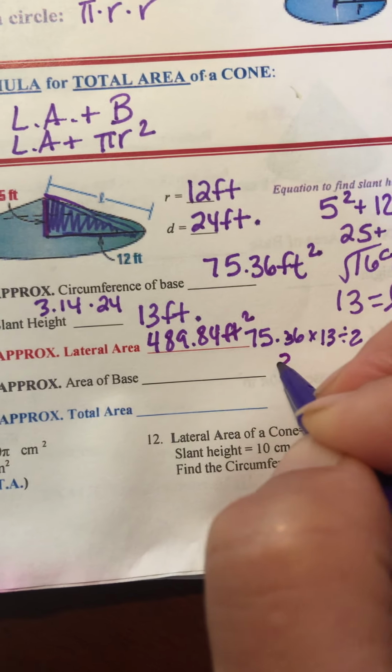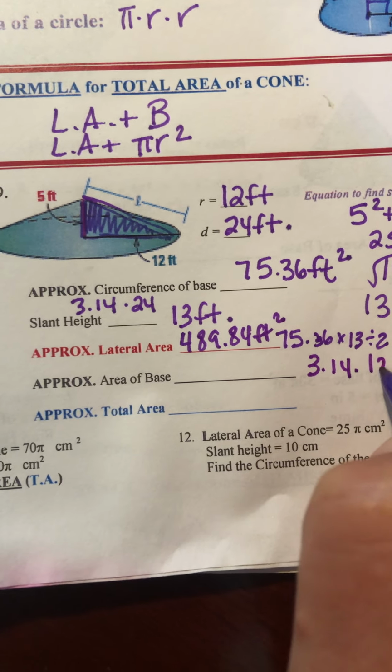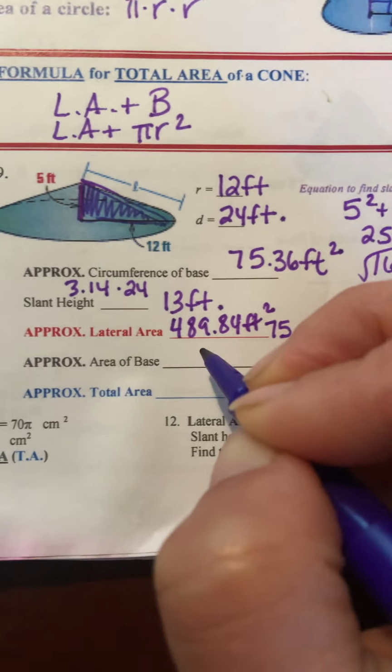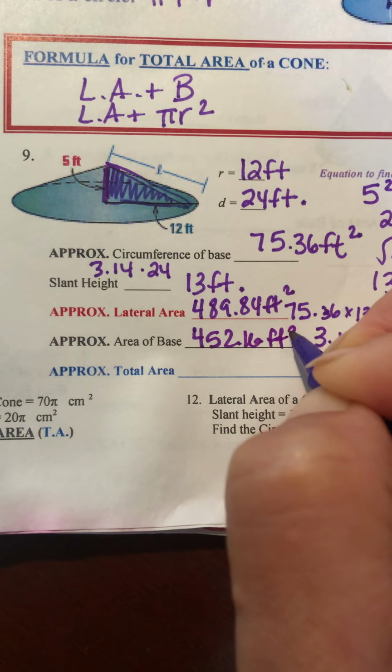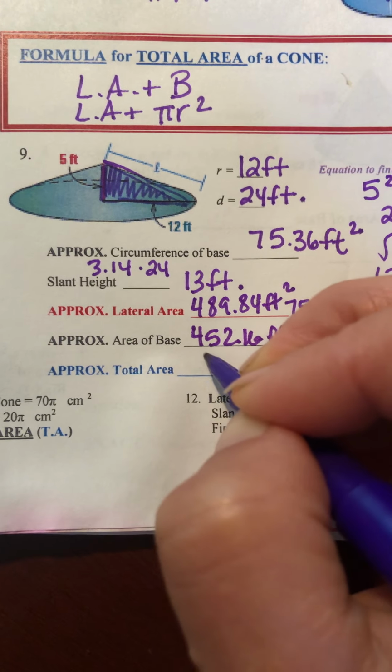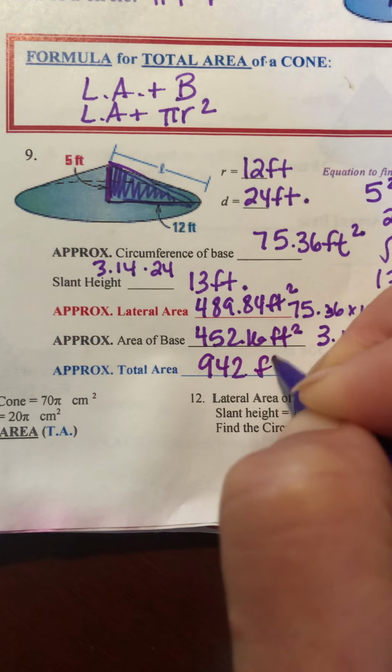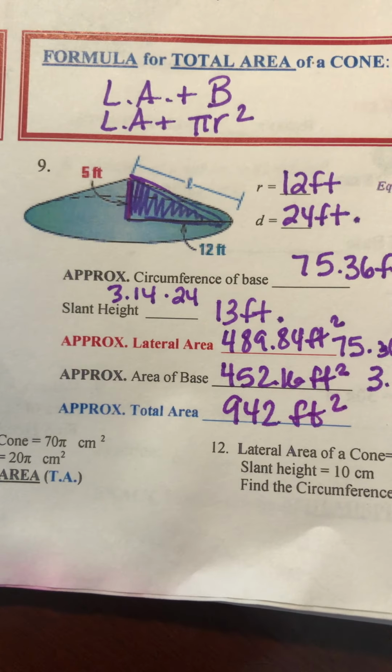Approximate area of the base, so we know it's pi r squared, so 3.14 times 12 times 12 is 452.16 feet squared. And I'm just going to add those two up, and that turns out to be 942 feet squared.